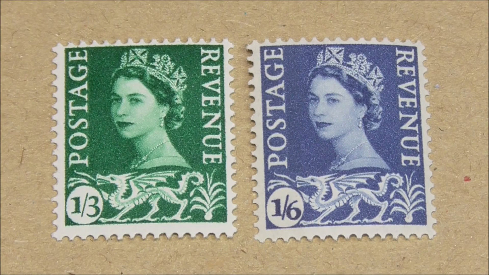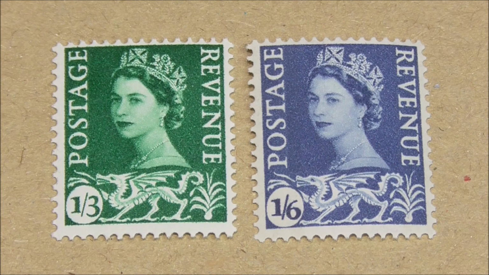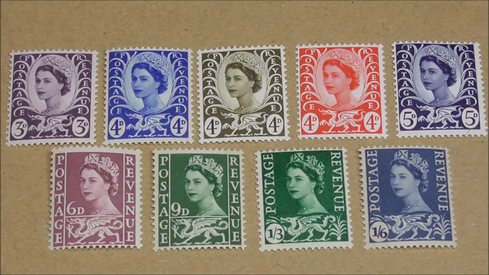And finally, the 1 and 3 and 1 and 6 values again show the Welsh dragon underneath the portrait, postage revenue along the sides, and the denomination bottom left, and then the leek in the bottom right. Well, it should come as no surprise that 9 stamps again make up the Welsh definitive set.